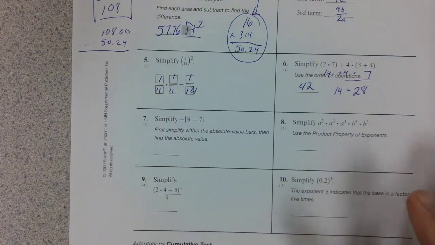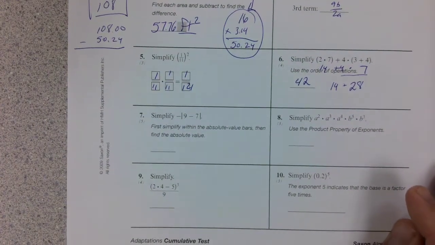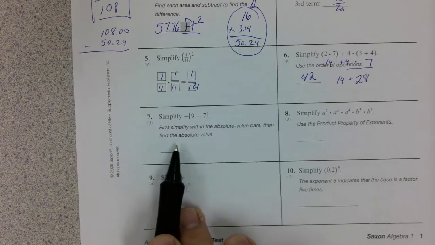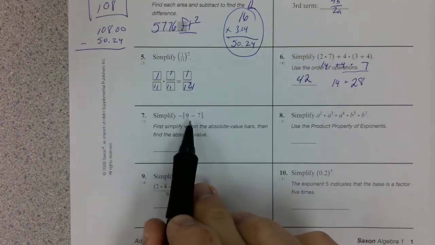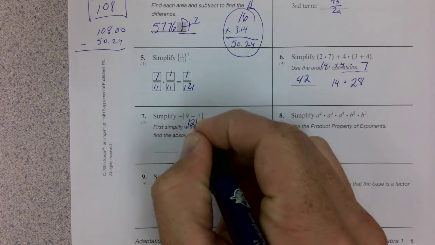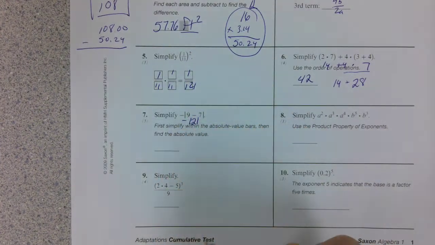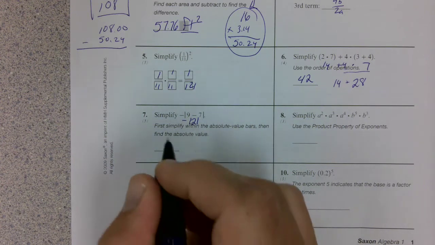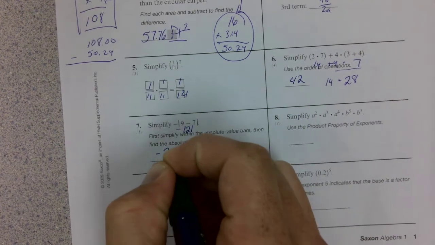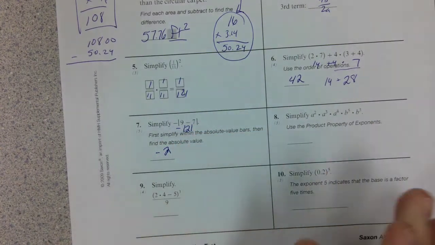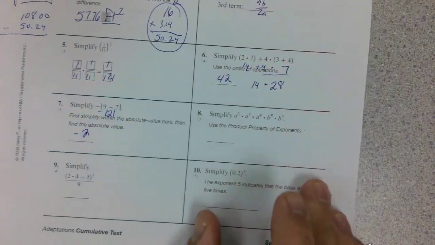In number 7, it asks you to simplify with our absolute value symbol. And then it reminds you with a little hint here. First simplify within the absolute value bar, then find the absolute value. So inside of it, like our parentheses, we're going to solve what's inside first. 9 minus 7 would be 2. The absolute value symbol stays, and the negative sign is on the outside. The absolute value makes whatever's on the inside positive, so this would be a positive 2, but the result is still going to be negative 2, because that negative is on the outside of the absolute value.